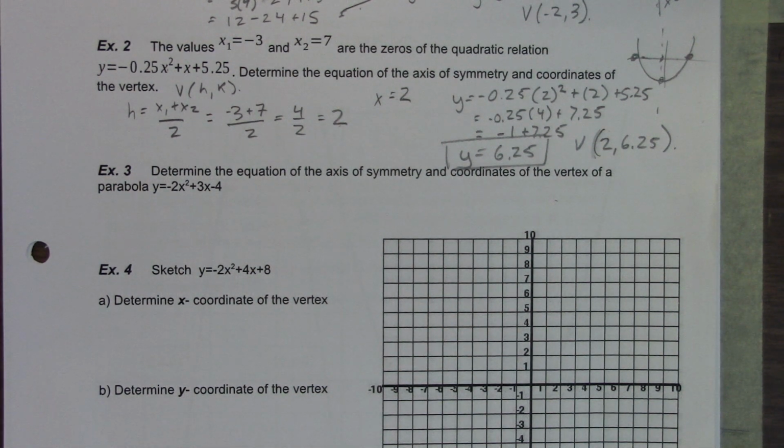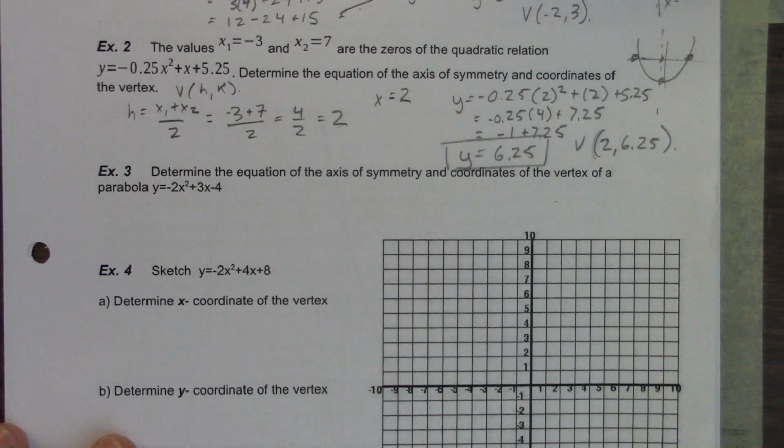We could factor it, yeah. And that would give us the x-coordinate of the vertex. And then we could sub that in. There's a faster way that we just learned in 6.2.